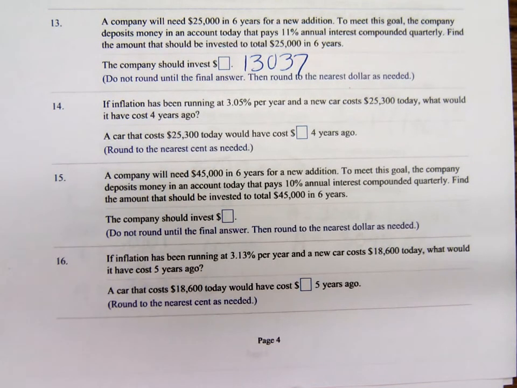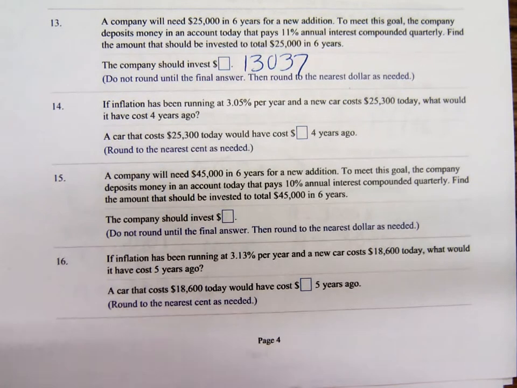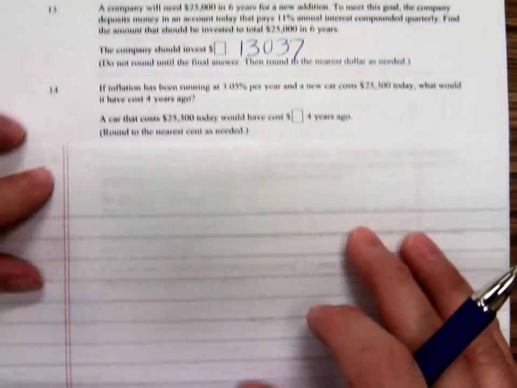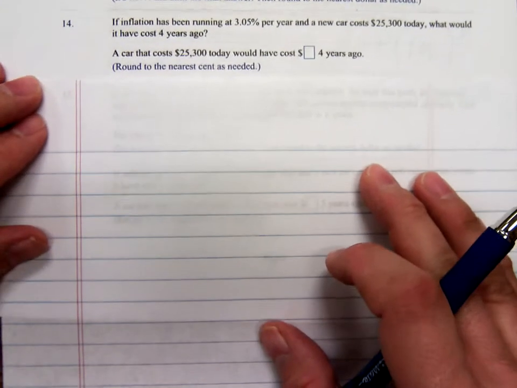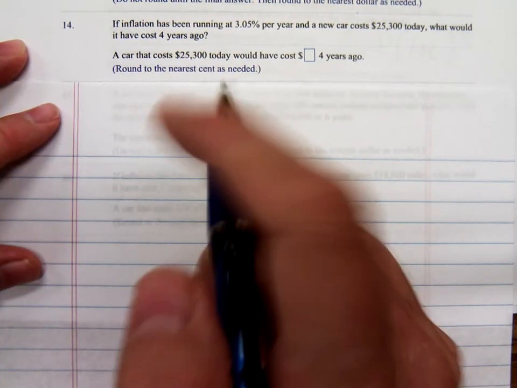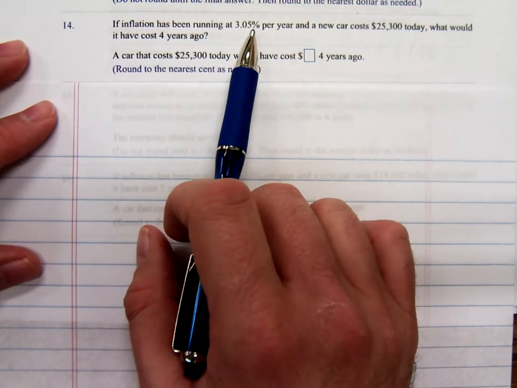Let me get a sheet of paper. This one deals with inflation. And one word that's conspicuously absent in number 14 is the word compounding. But whenever we're talking about an inflation rate, that's always an annual compounding rate.